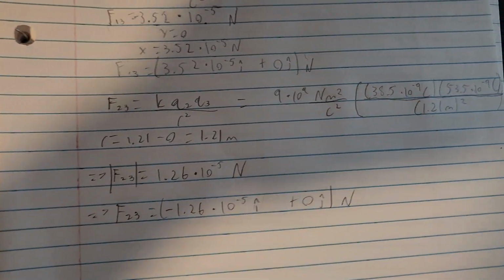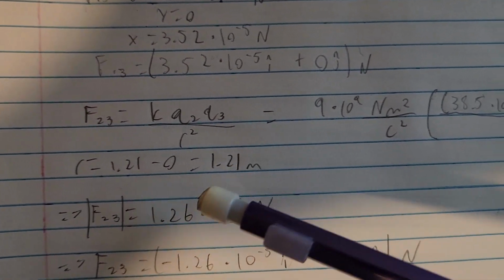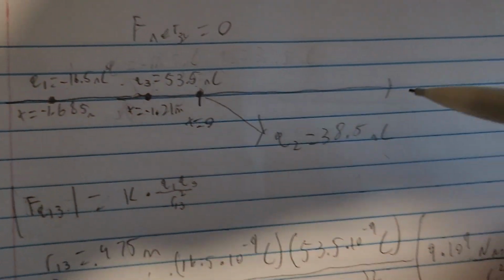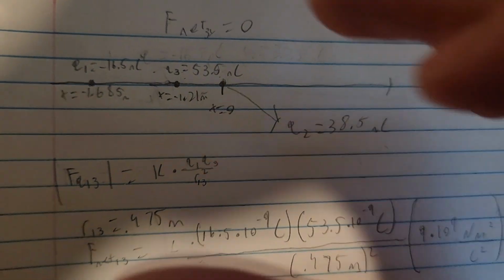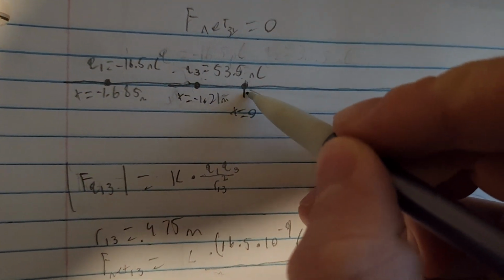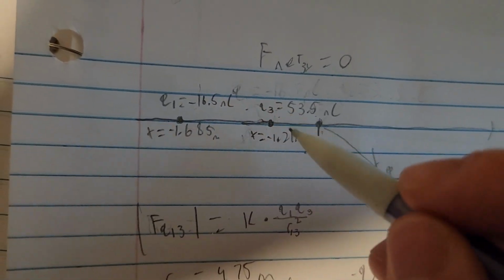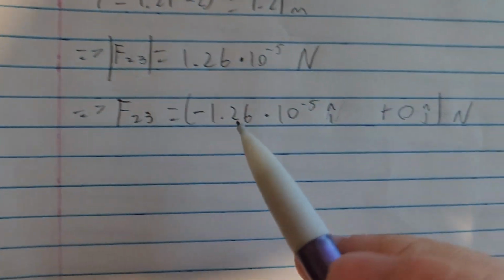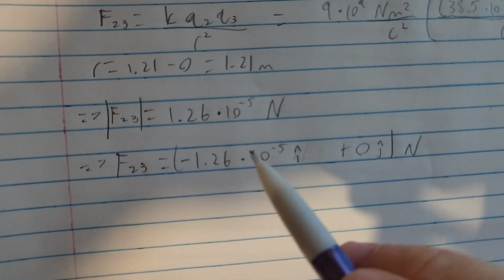Okay, so now what you'd get is 1.26 times 10 to the negative 5th newtons, and then you have to remember we said that Q2 is positive, Q3 is also positive, which means that they're going to repel each other, which means that Q2 is going to push Q3 away from it, so that means it's going to push it to the left, which is the negative direction, which means that it's going to be negative 1.26 times 10 to the negative fifth.